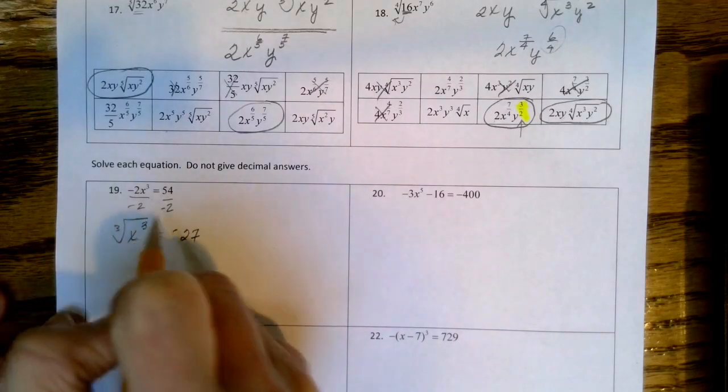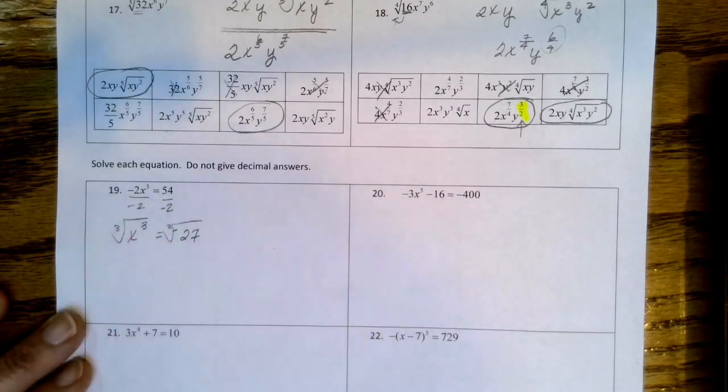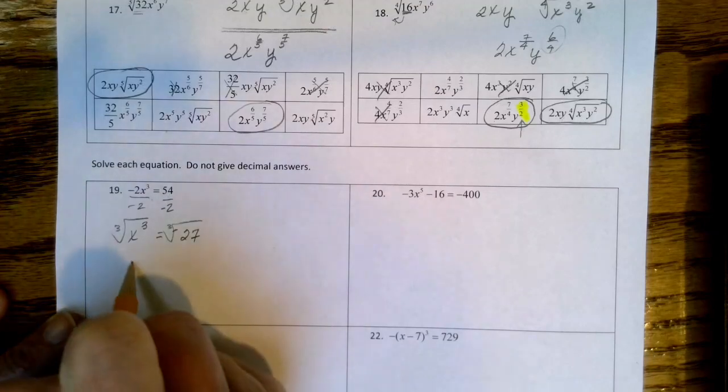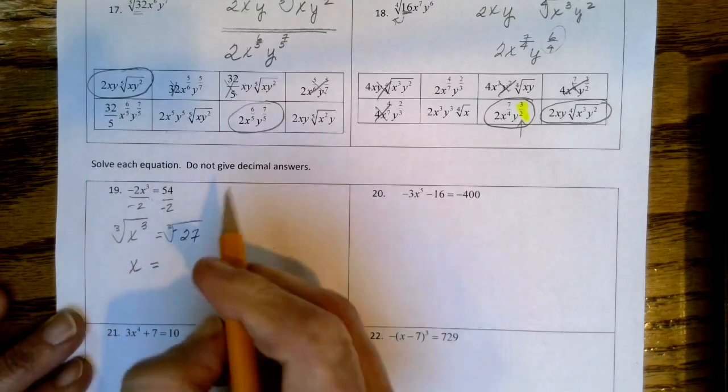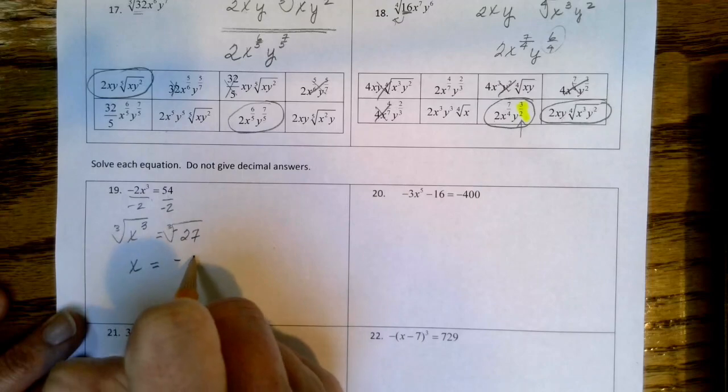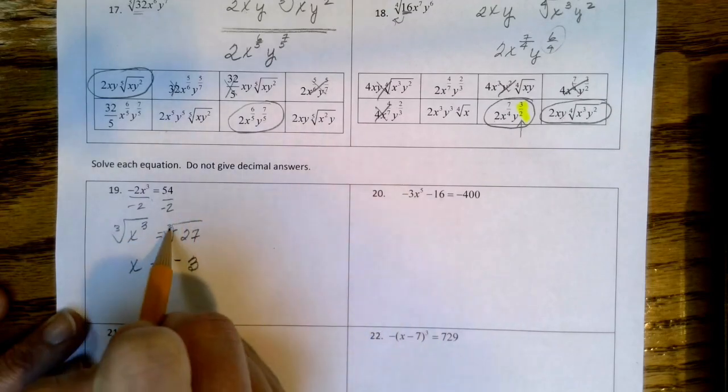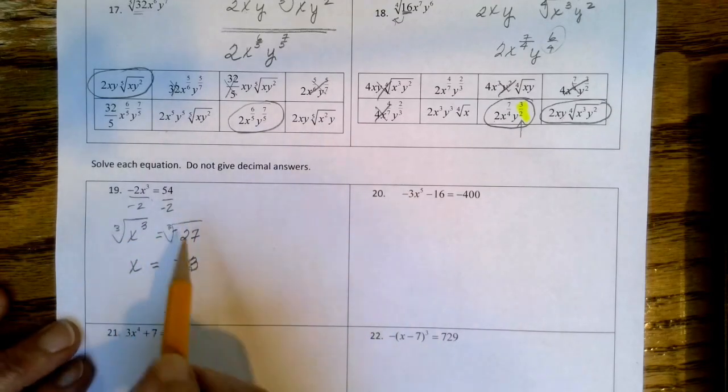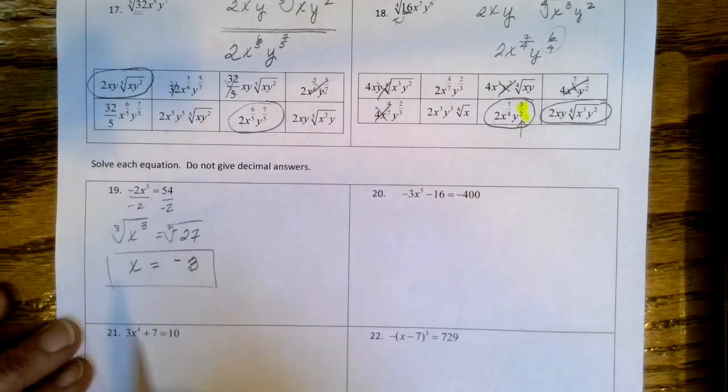So I'm going to take the cube root of each side. So that gives me x is equal to, that's the opposite of 3. An odd power and a negative is fine.